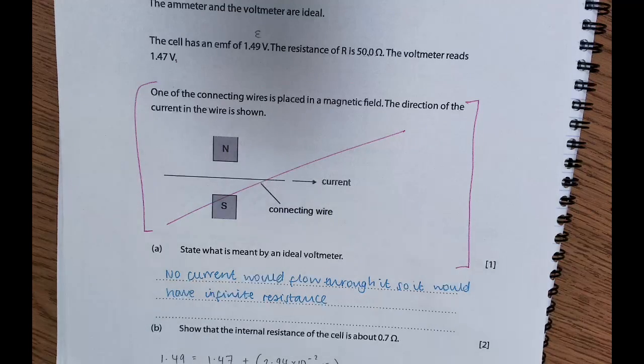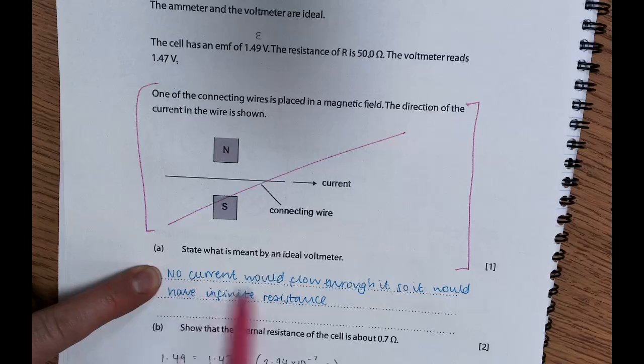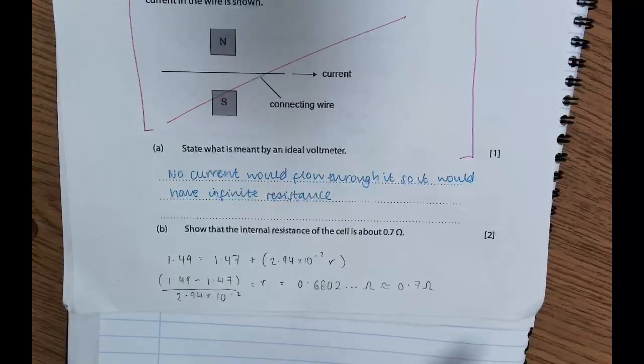So, in A, state what is meant by an ideal voltmeter. No current would flow through it, so it would have to have infinite resistance. That's just one to know, we wrote that down. In B, show that the internal resistance of the cell is about 0.7 ohms.